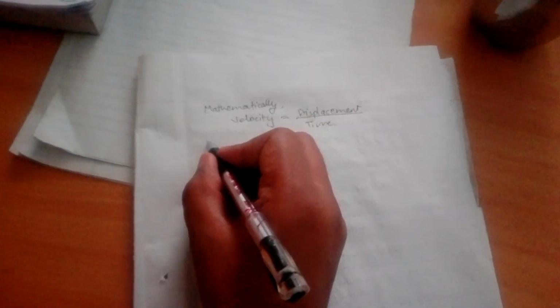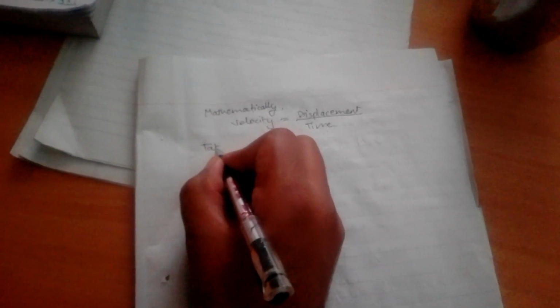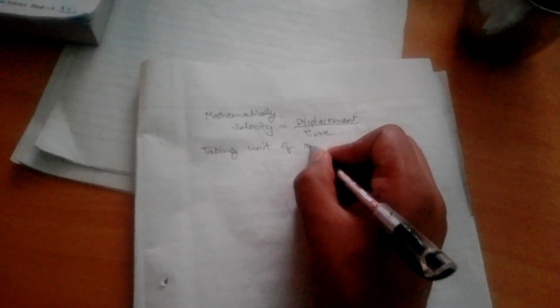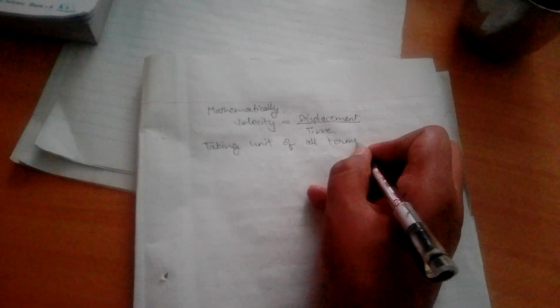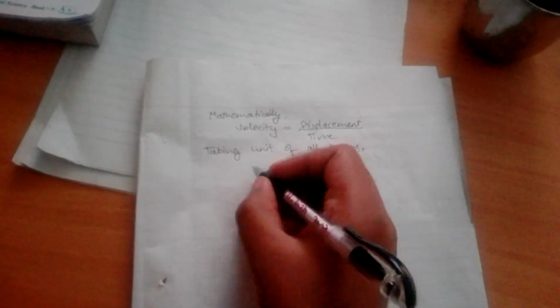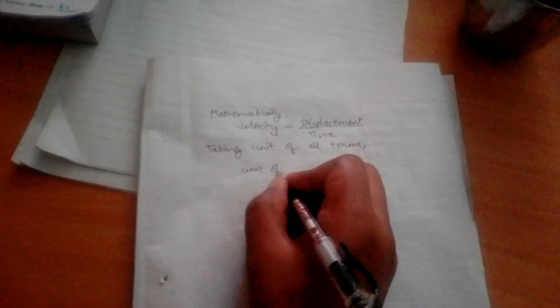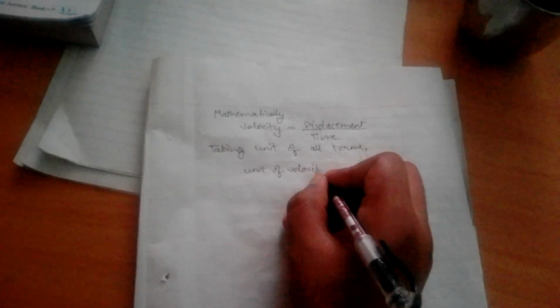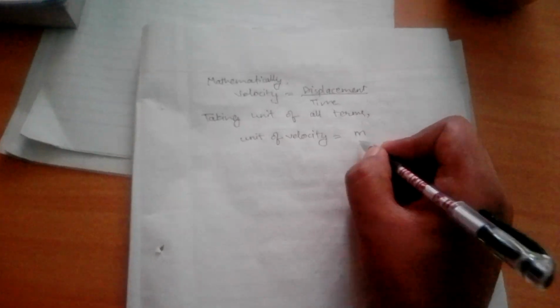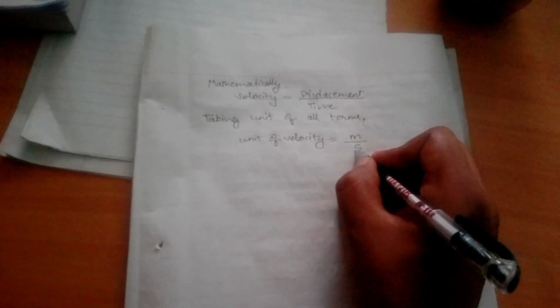So at this stage you can take the unit of all terms. Once again, we presume that we do not know the unit of velocity. So we simply write: unit of velocity is equal to unit of displacement, which is meter, and unit of time, which is second.